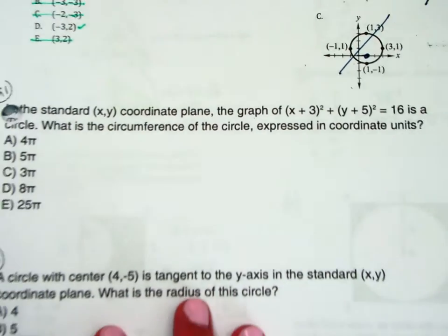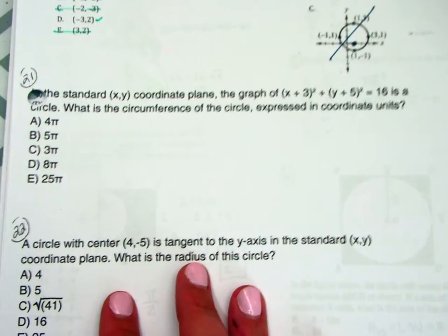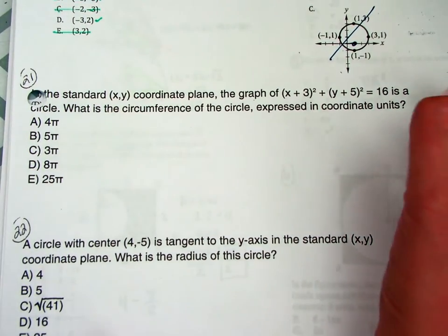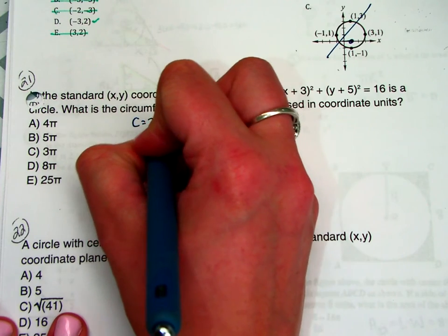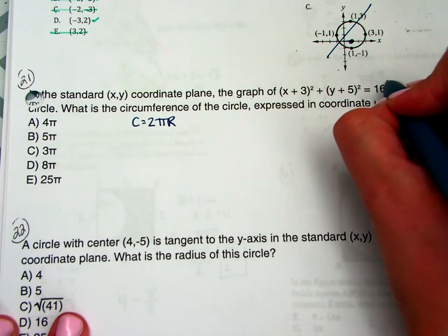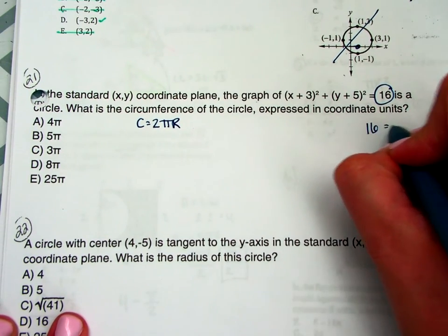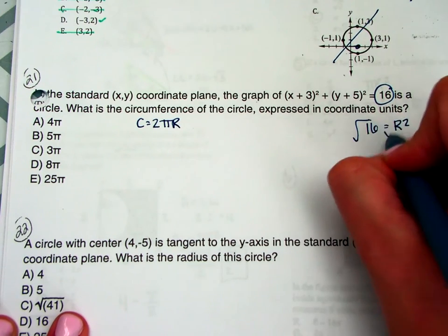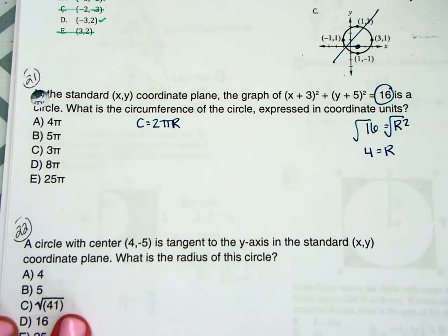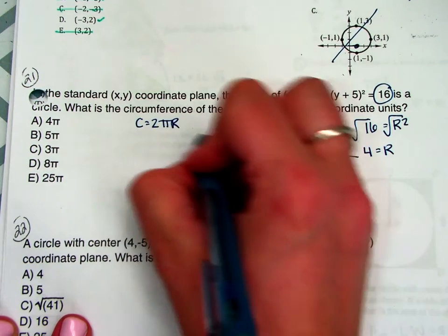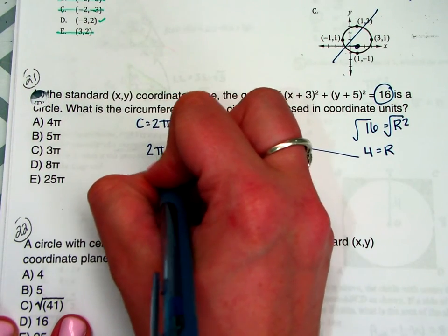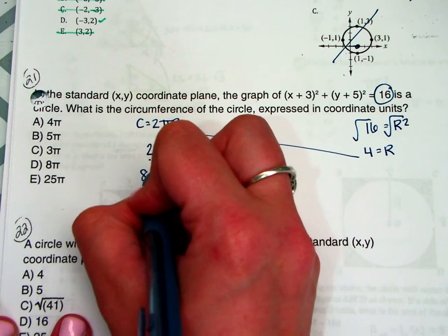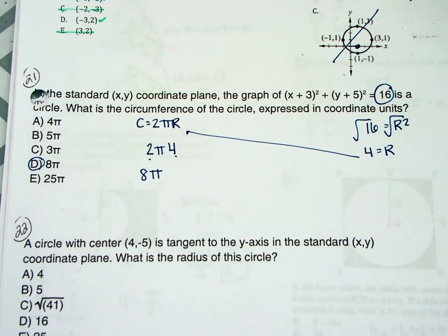Number 21, we want to know what the circumference of the circle is. So the circumference formula is 2 pi r. In the equation of a circle, we have the 16. Remember, the 16 is represented by r squared. So the square root of 16 is 4. So I'm going to go in here. 2 pi times 4. 2 times 4 is 8 pi. The correct answer is D. So you're just kind of using the formula to help you get circumference.